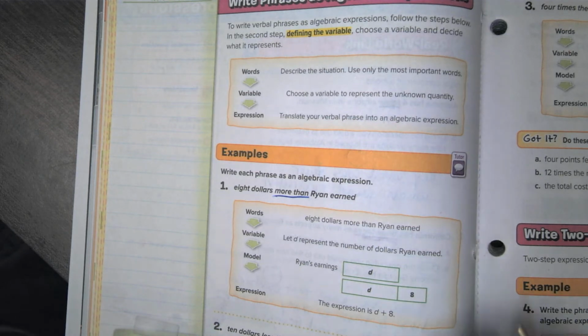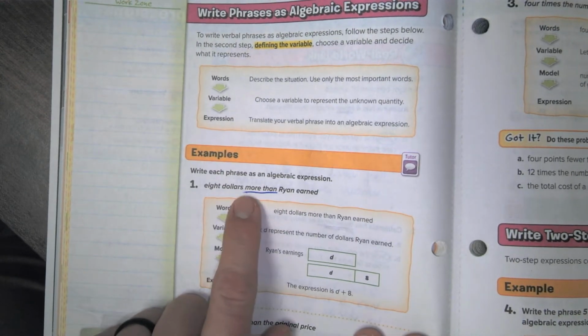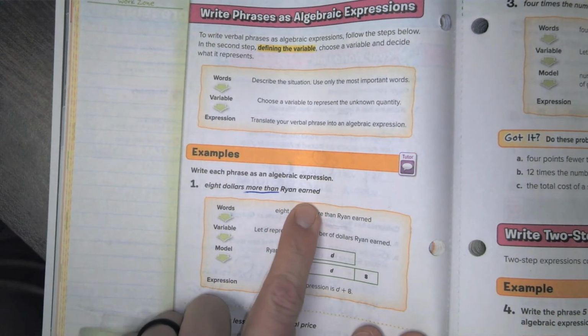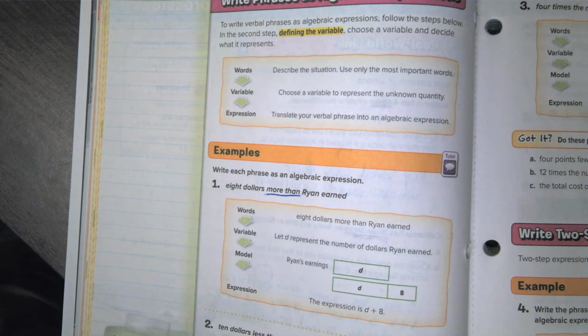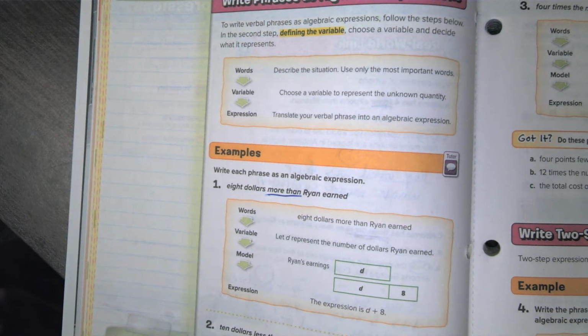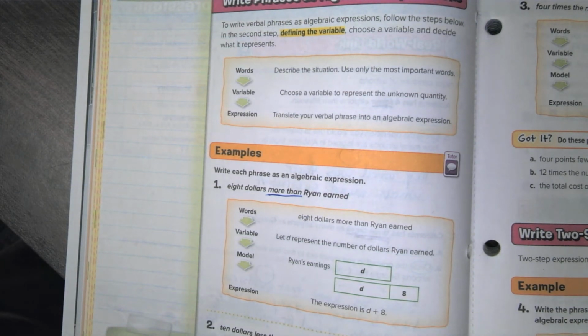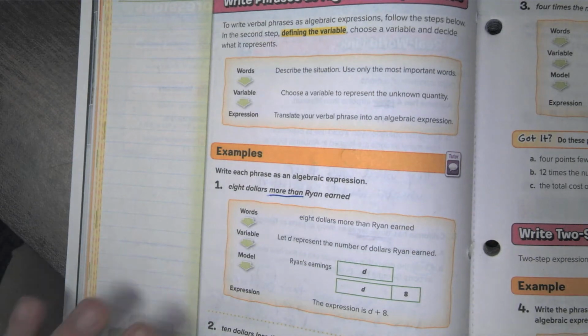Okay, now, looking at this, it says $8 more than Ryan earned. What do we not know there? What number are they not telling us? They're not giving us a number for something in that specific problem. Ruby? They're not giving us a number for what Ryan earned. Exactly. We don't know how much Ryan earned. That's what we're going to use the variable for. So what letter do you guys want to use for Ryan's money? Any letter. A it is.